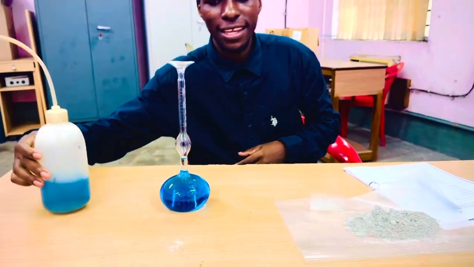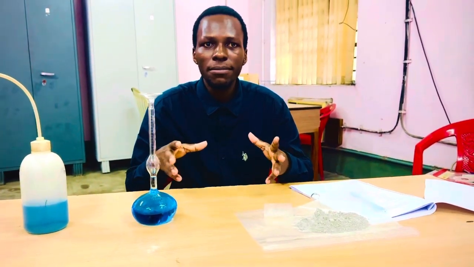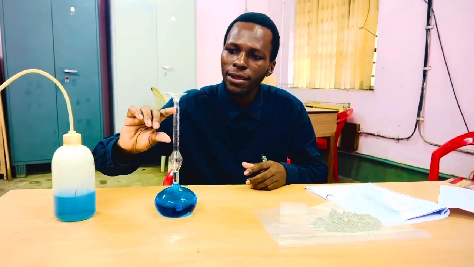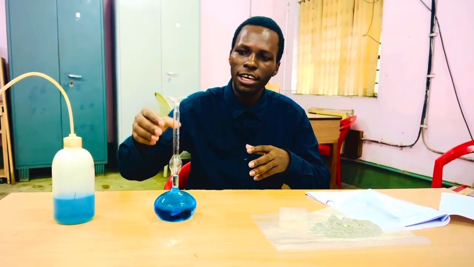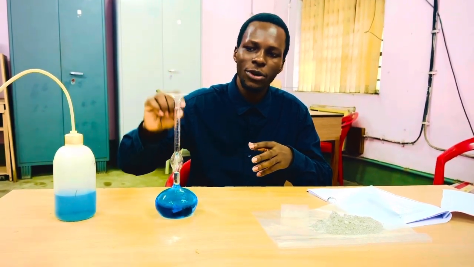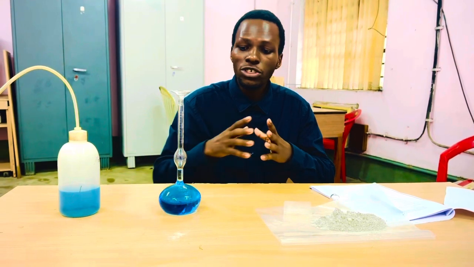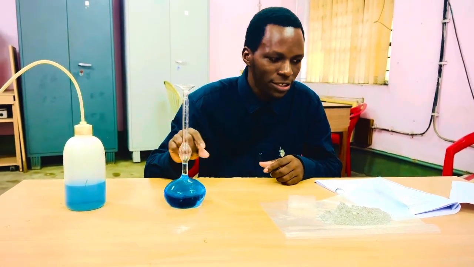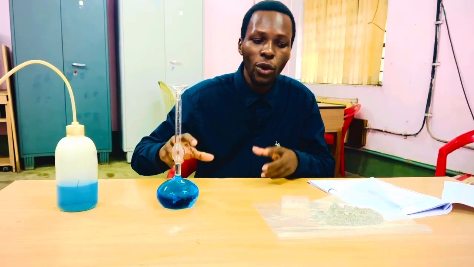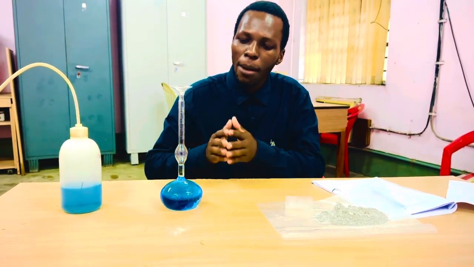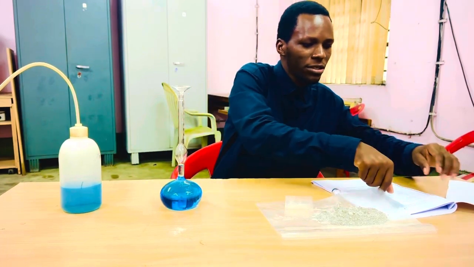As you can see, that's the first thing that we have done. After doing that, you have to allow it some time so that the kerosene dripping through this part dries. Because when you're putting your cement, if it's not dry, it will stick on this part. After obtaining that, you have to record the initial reading, taken before we put the cement inside it.